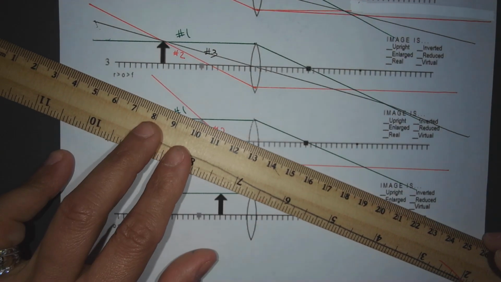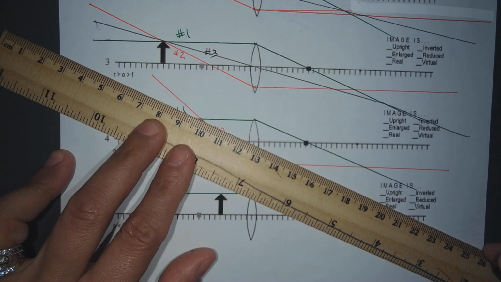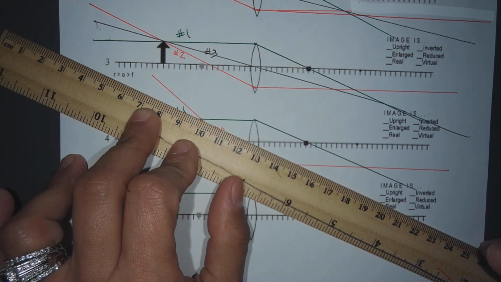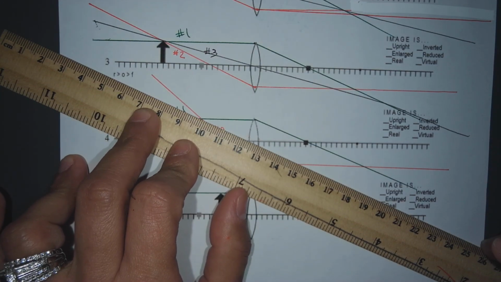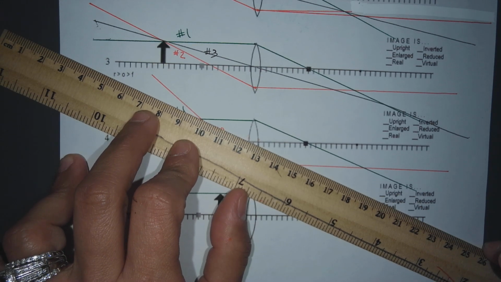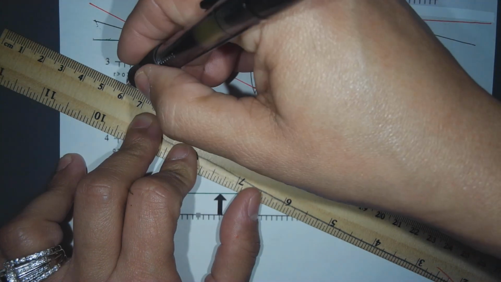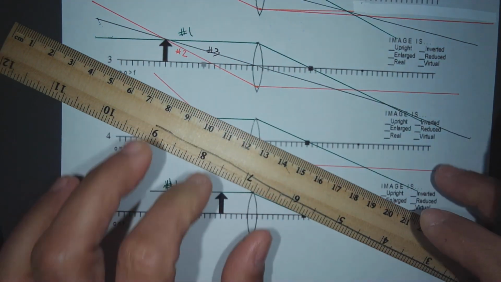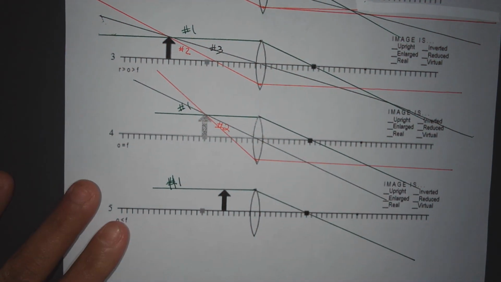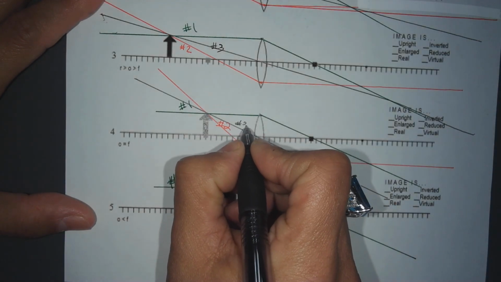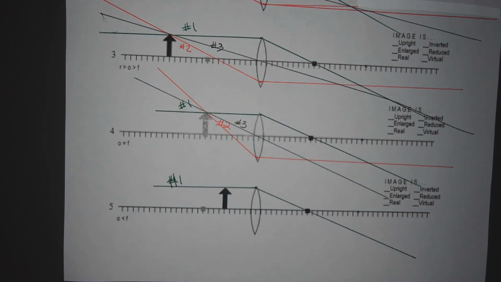Could you go from the top of the object through the middle and touch the focal point on line number 3? I don't know about you, but me personally, I'm unable to produce that correct line for line number 3. Go ahead and draw it, but it is not correct.